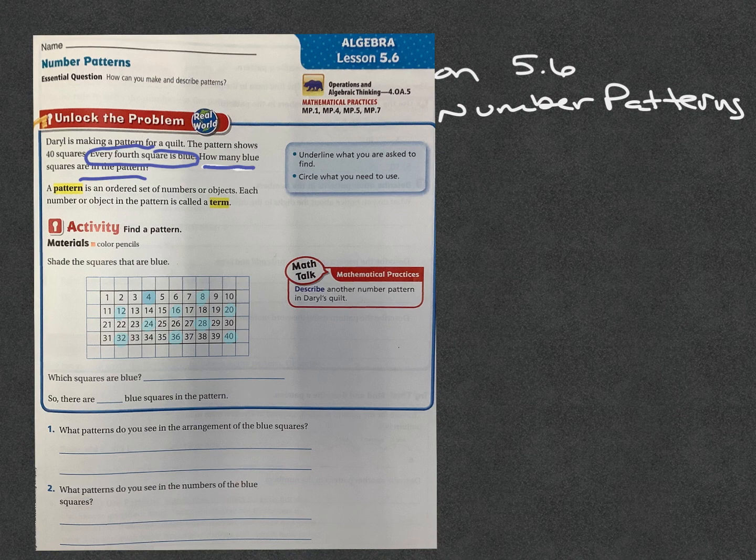Which squares are blue? Well, the squares that are blue are all the ones that are multiples of 4, right? And how many blue squares are in the pattern? 1, 2, 3, 4, 5, 6, 7, 8, 9, 10. And of course, we know that 40 divided by 4 is going to equal 10. So you can see how that related.